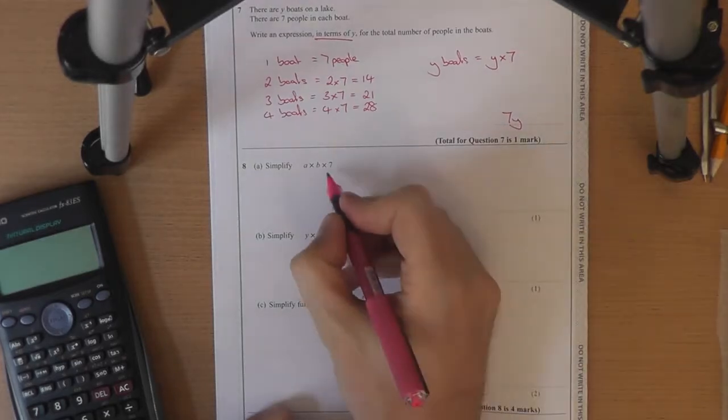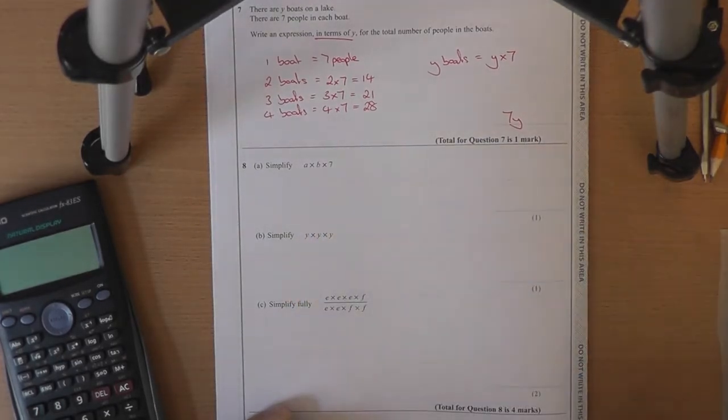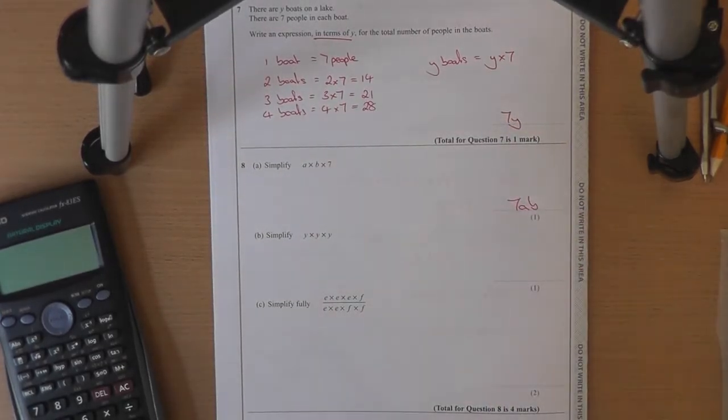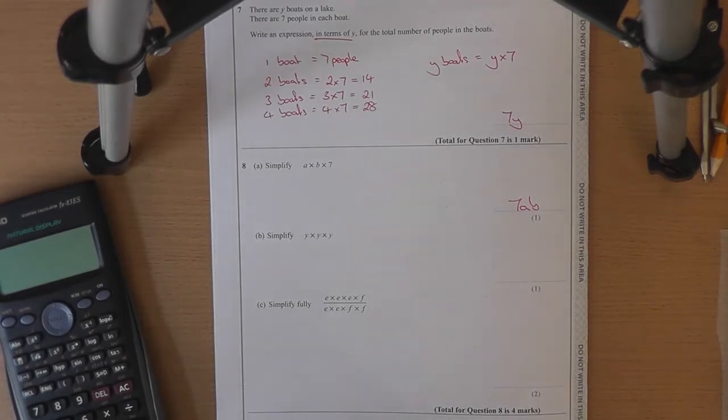So we're going to start off with the 7. The times though, do they need to be there? Well, no, they don't, because whenever we have a letter next to a number, whenever we have two letters next to each other, we can drop out the times in the middle and just write them next to each other. So we can simply write that as 7AB. 7BA would also be okay, but we tend to go for alphabetical order because it just looks a little bit neater. But 7BA would also be acceptable.